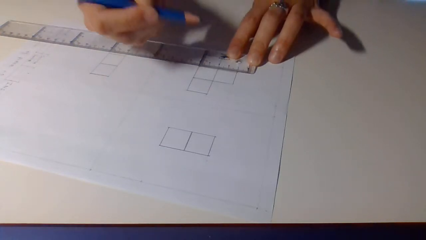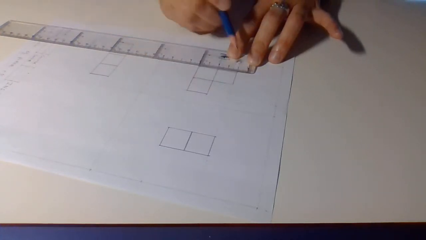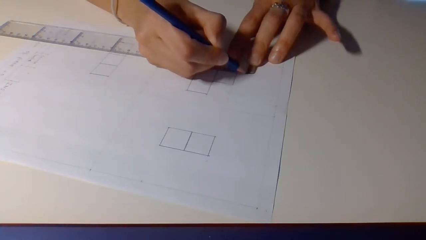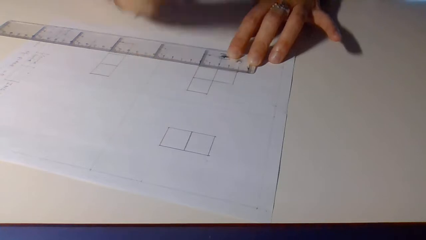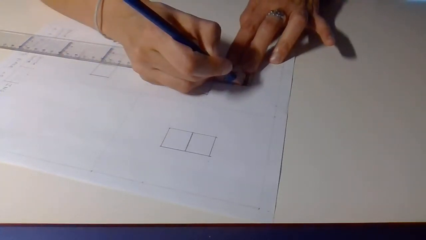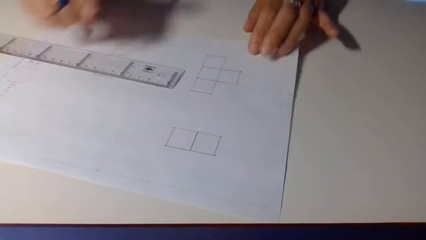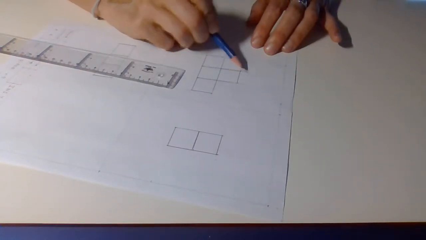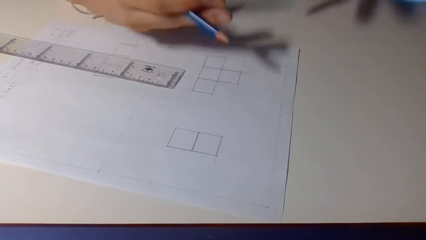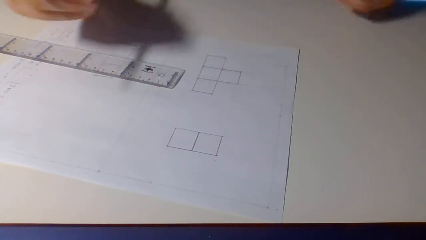The auxiliary lines must measure 1 centimeter, 10 millimeters. And we draw them in the extremes of the figure of the object that we want to dimension.